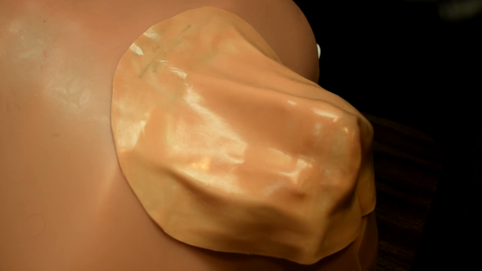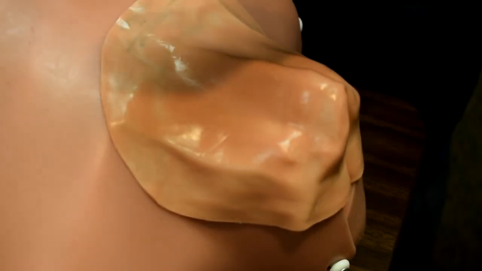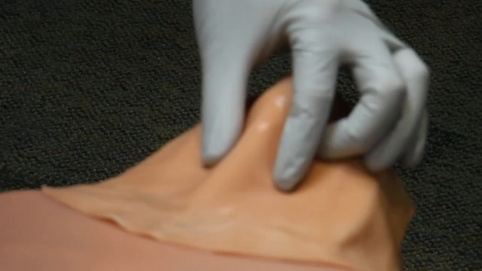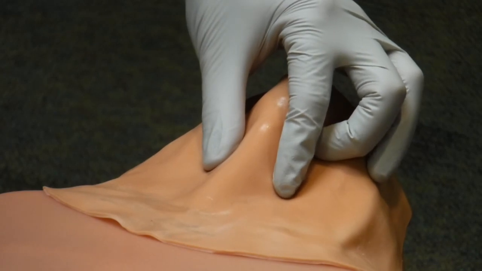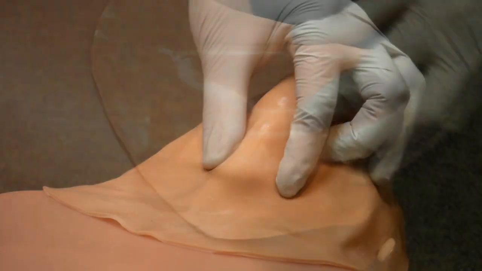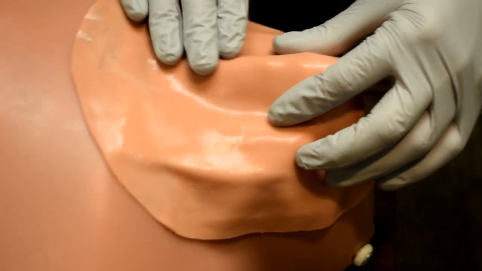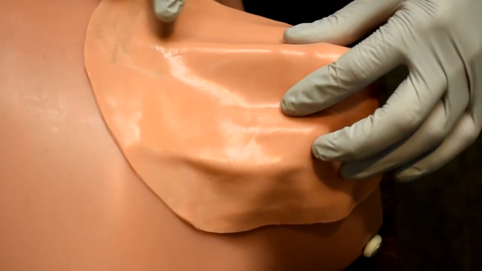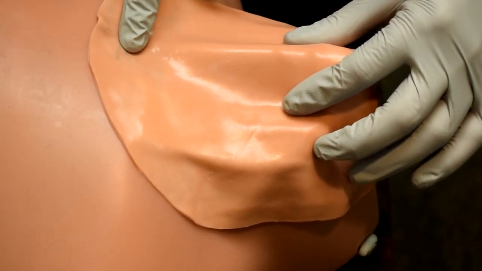So as we stand to the right side of the patient, I'm going to use my left hand to stabilize the airway and also help me to identify anatomy. So as a review, when we're feeling the anatomy on the neck, it's easy to start at the bottom and feel the sternal notch.